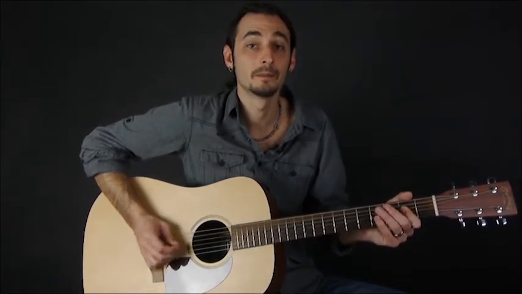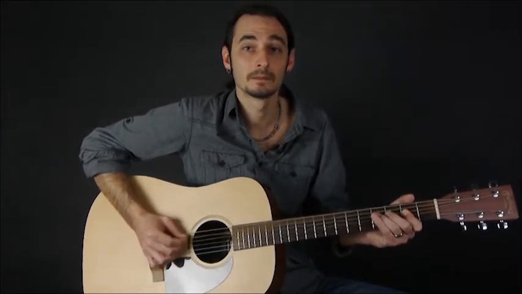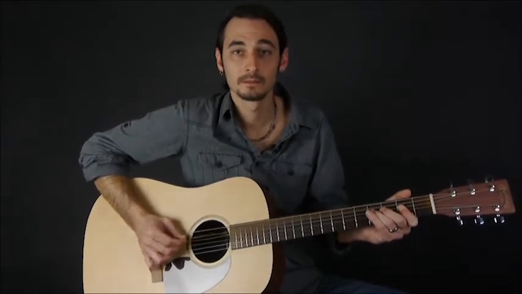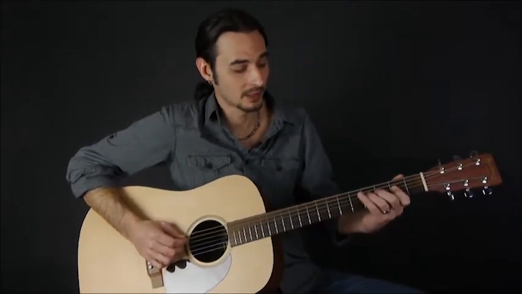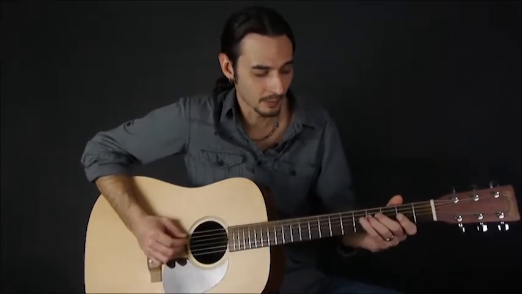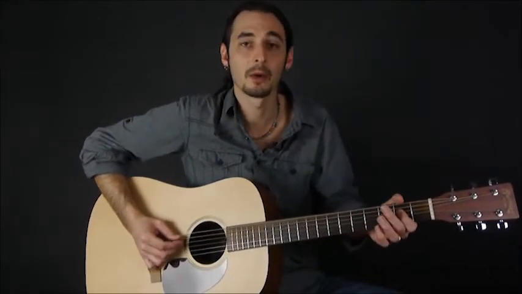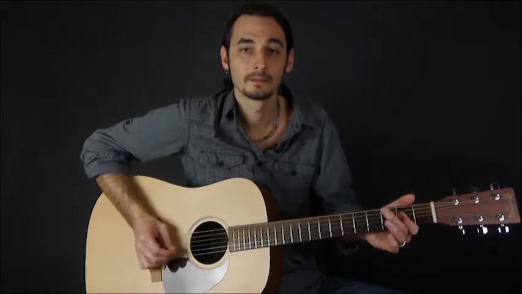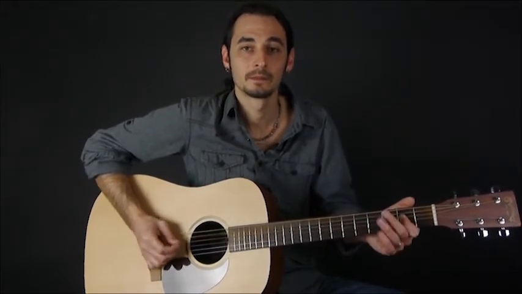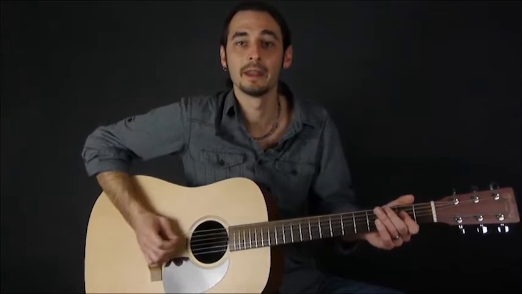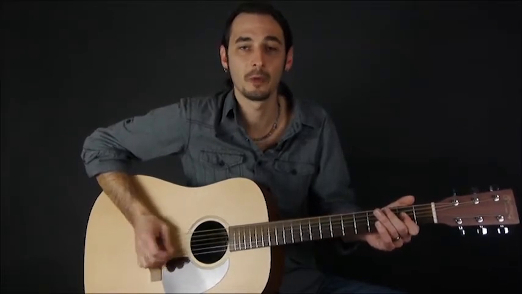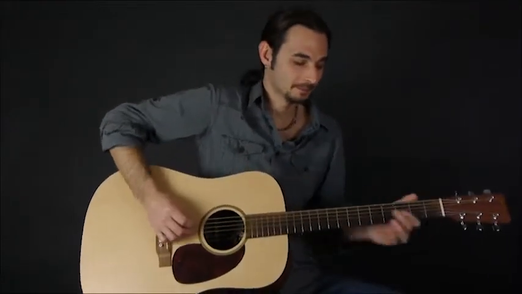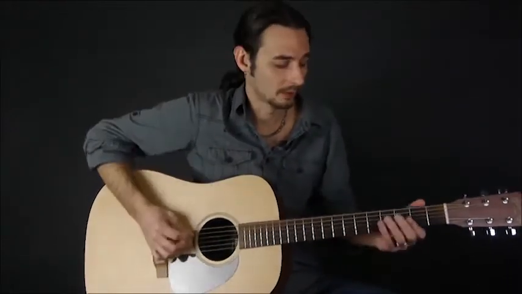Now I was using the technique we're going to learn today, but if I just play it with the power chord, it would sound like it's kind of like a skip. 1 and 2 and 3 and 4 and. Okay, so that's swinging it. A lot of blues is swung.